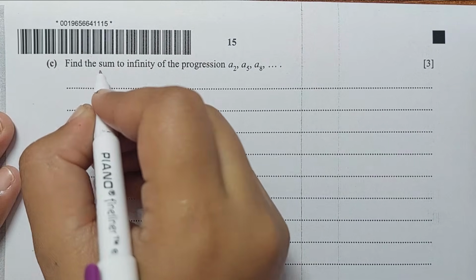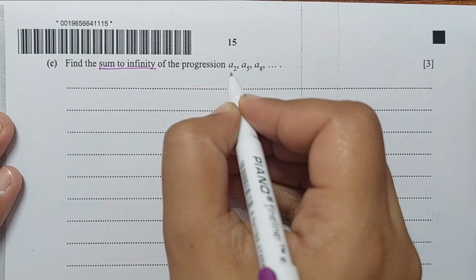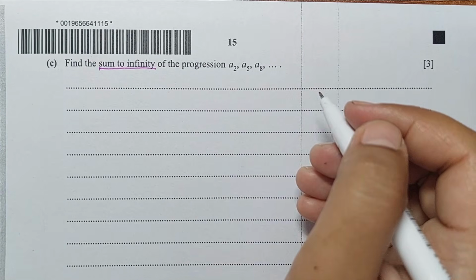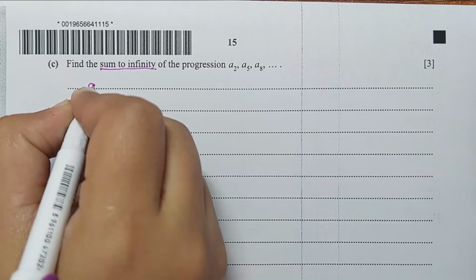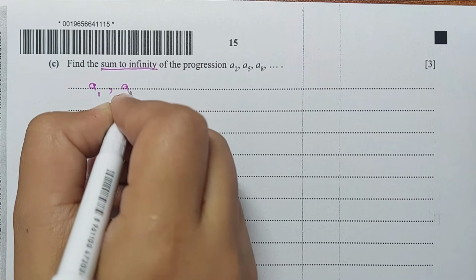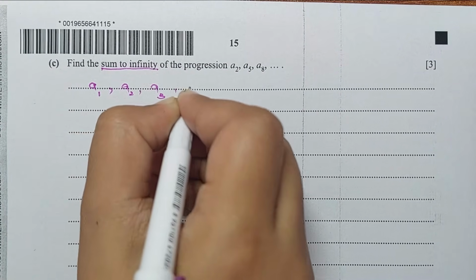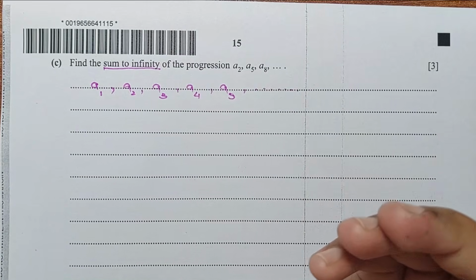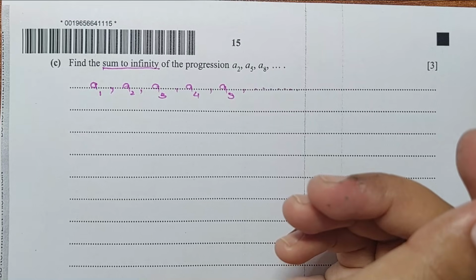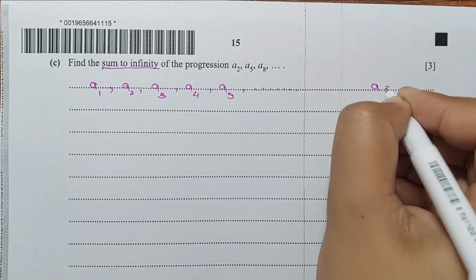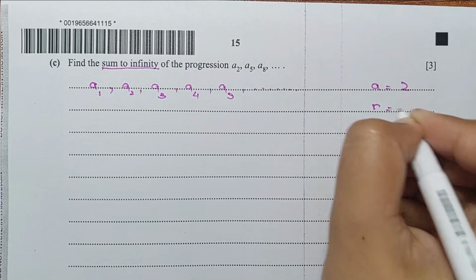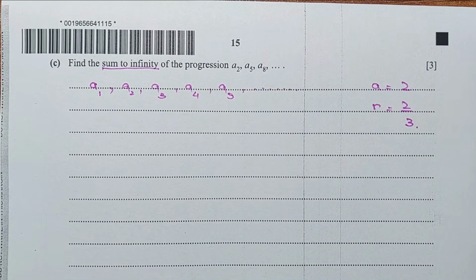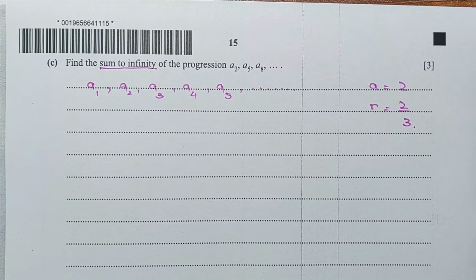Now for part C, find the sum to infinity of the progression A2, A5, A8, and so on. Okay, so A1, A2, A3, A4, A5, and so on. This is a geometric progression. We have been given that the first term A is 2, and the common ratio we got is 2 by 3. Now let me figure out what A2, A5, and A8 are.